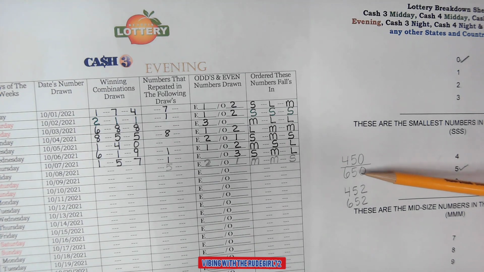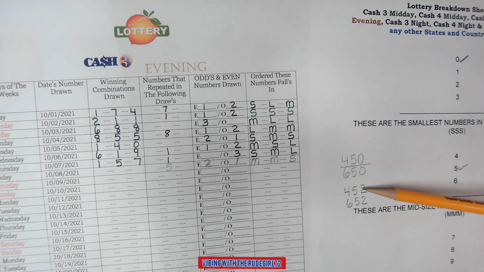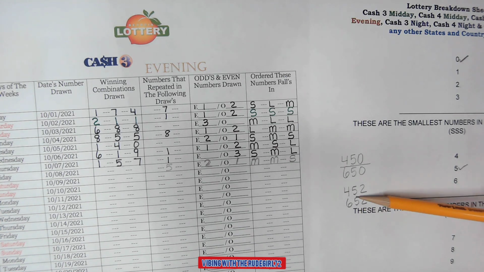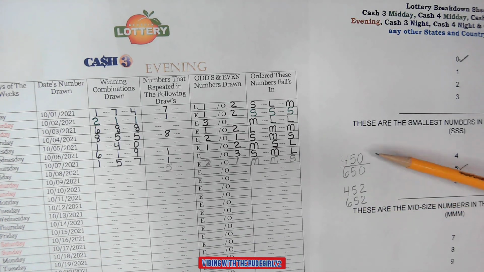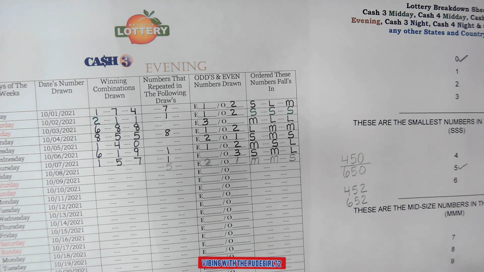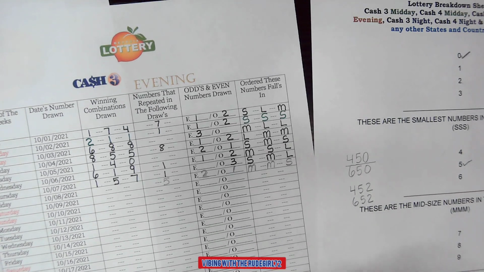So, I got my 2 even numbers with my 1 odd digit. I got my 2 even numbers again with my 1 odd digit. So either way you could play them. Okay. All right. So now I'm going to put one of these combinations over here.